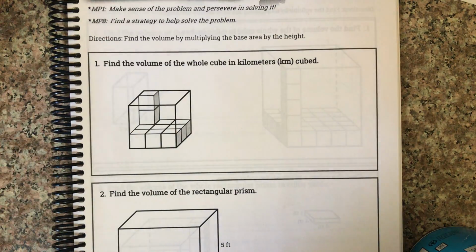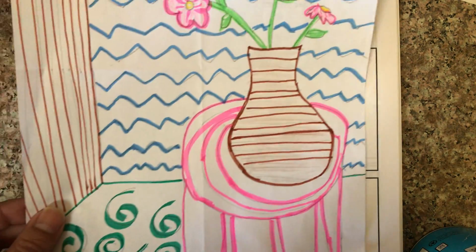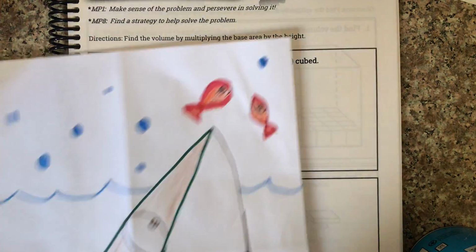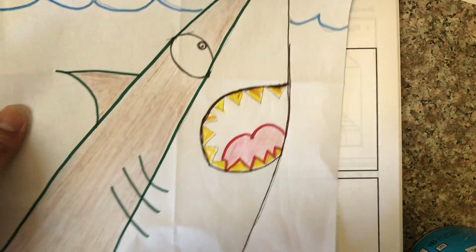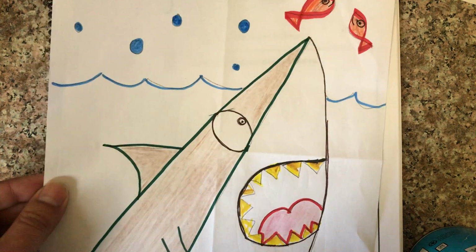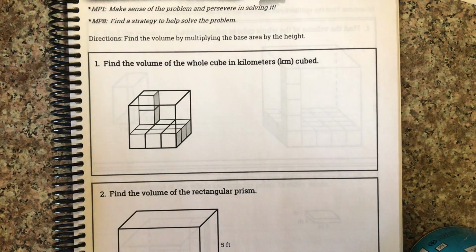But before we do that, let's take a look at some beautiful artwork. This is the Matisse one. Look at how pretty that is. It's amazing, right? And then, of course, yesterday we had the shark one. Yeah, my shark looks a little crazy, I know. Pretty cool, right? I'm getting better at the art. I don't know about the PE so much, but the art's getting good.